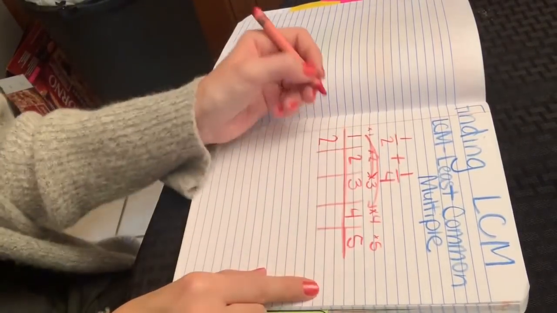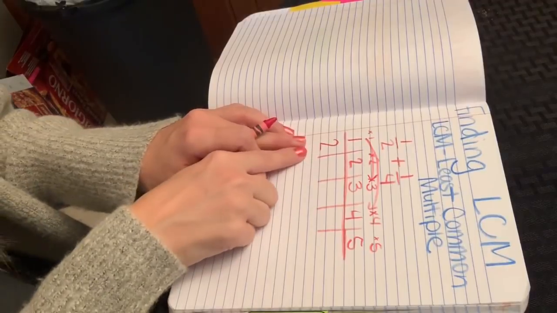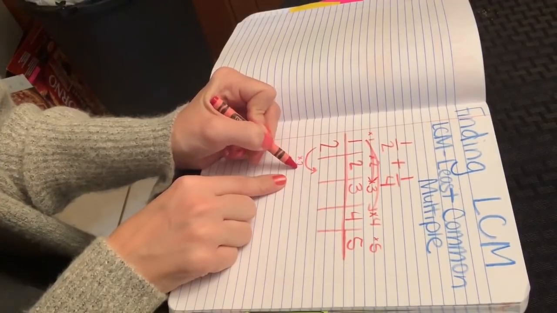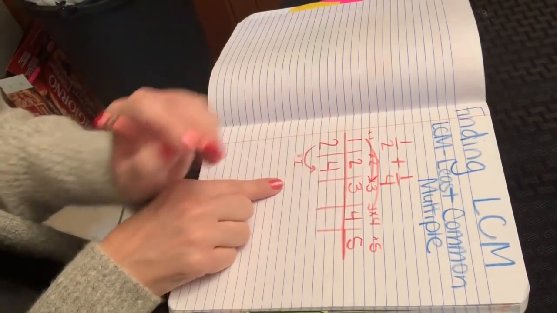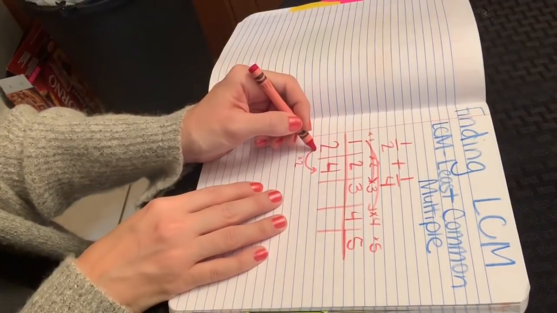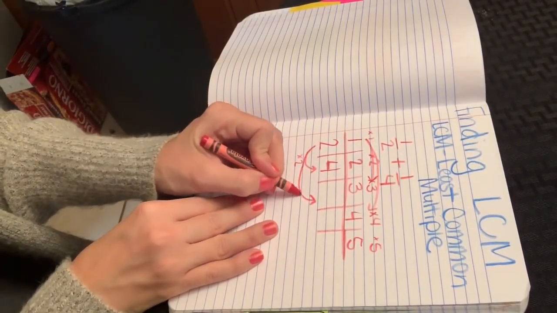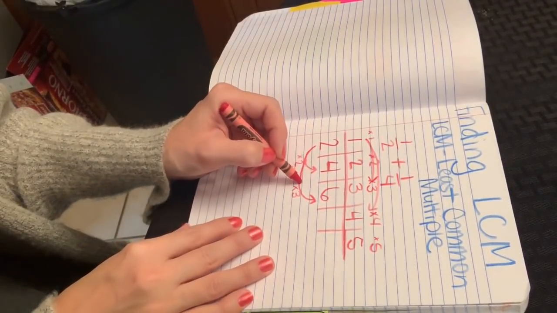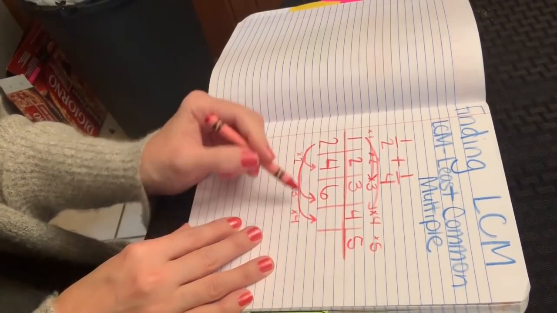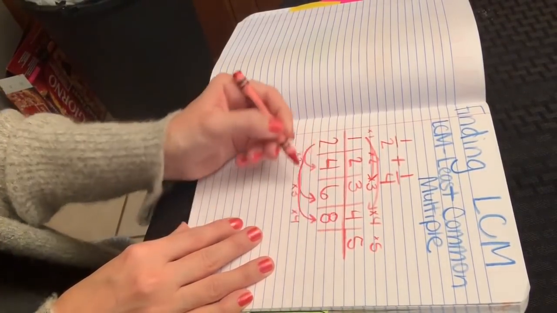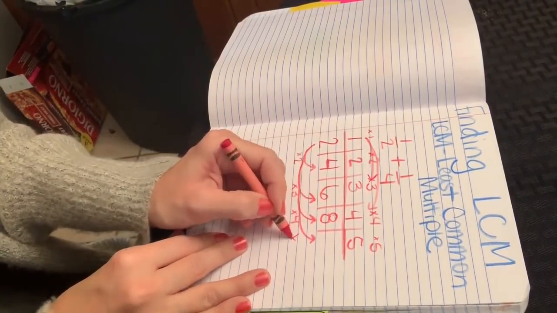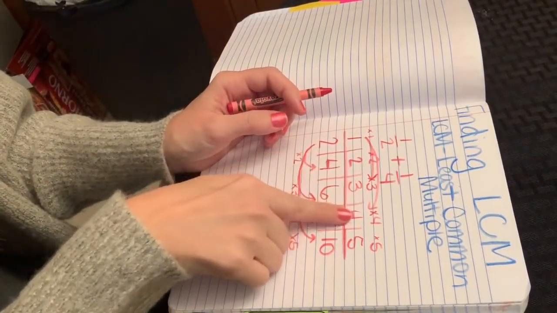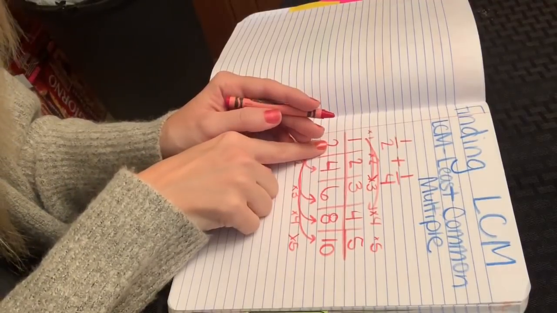These are numerators. This is your numerator for 1/2. Now we're going to go to our denominator 2. We're going to do it the same way. Times 2. 2 times 2 is 4. Draw your arrow. Times 3. I know that 2 times 3 is 6. Times 4. 2 times 4 is 8. And times 5 is 10. All of these fractions right here are equivalent fractions to 1/2.